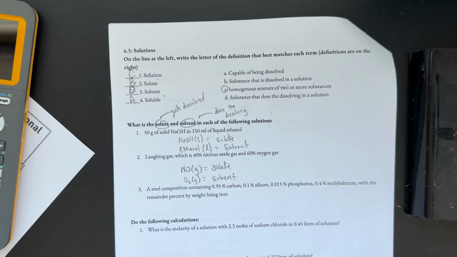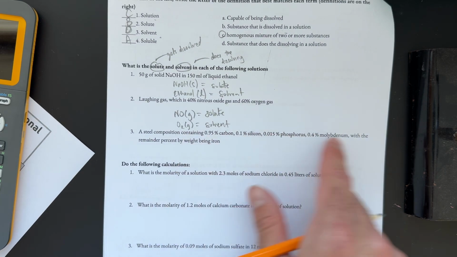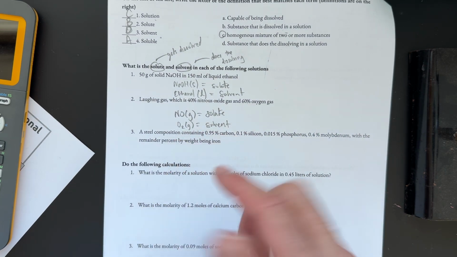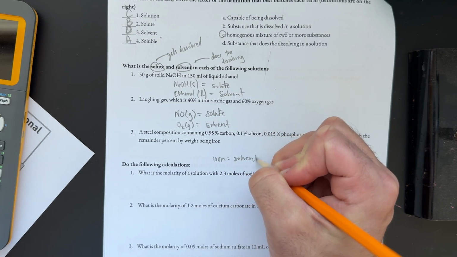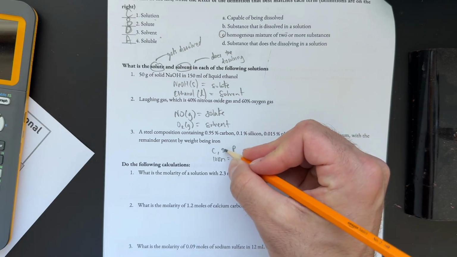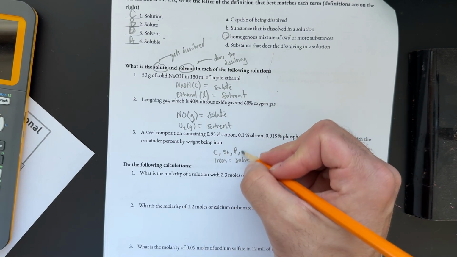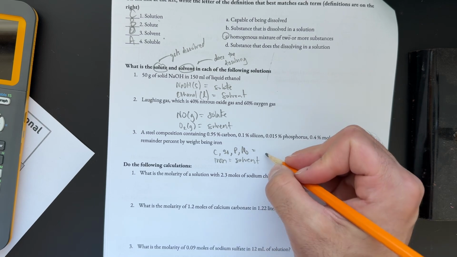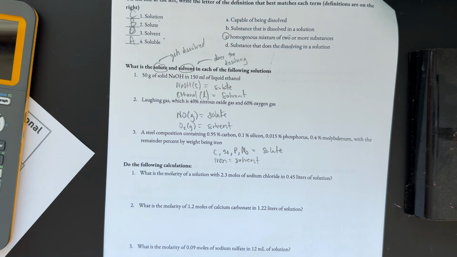And then lastly, steel composition. We have all these things. These are all going to be dissolved inside of the iron because that's the majority. So the iron is the solvent, versus the carbon, silicon, phosphorus, and molybdenum are going to be the solute. So there you go, solute and solvent, some fun and reviewing of vocab.